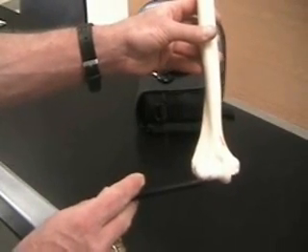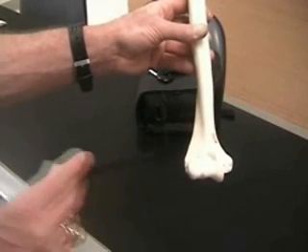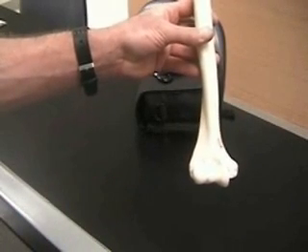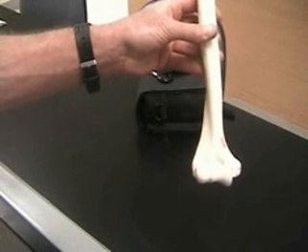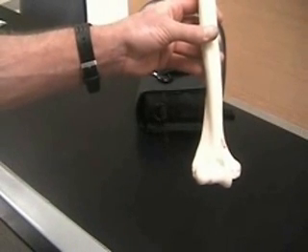This lateral condyle is also called the capitulum. The lateral condyle, or capitulum of the humerus, articulates with the head, or capitate, of the radius.